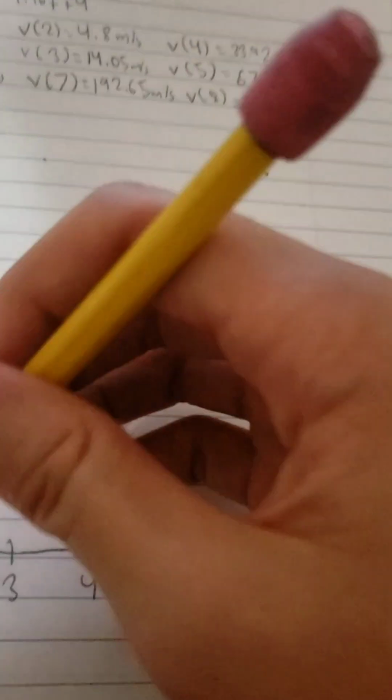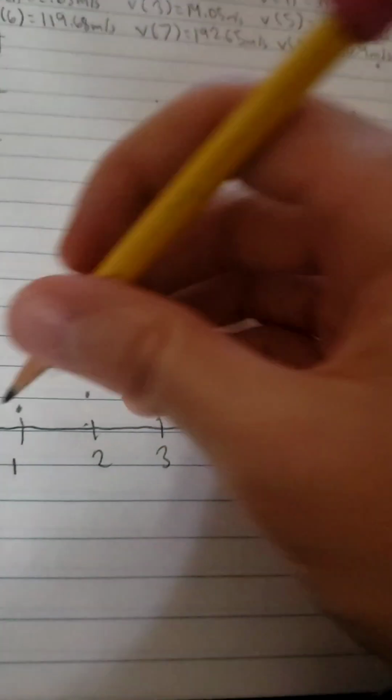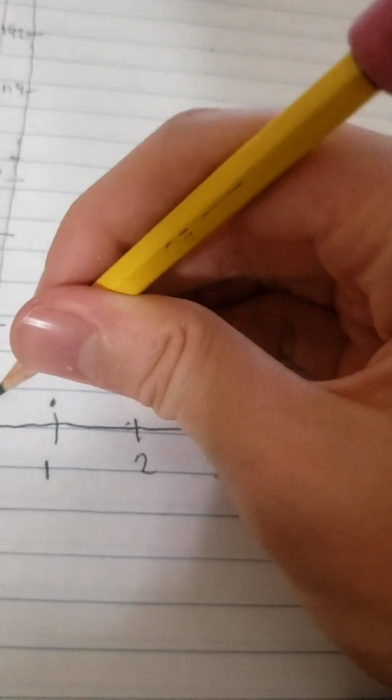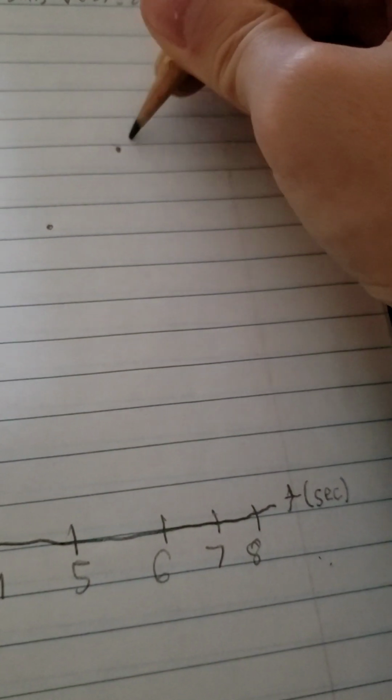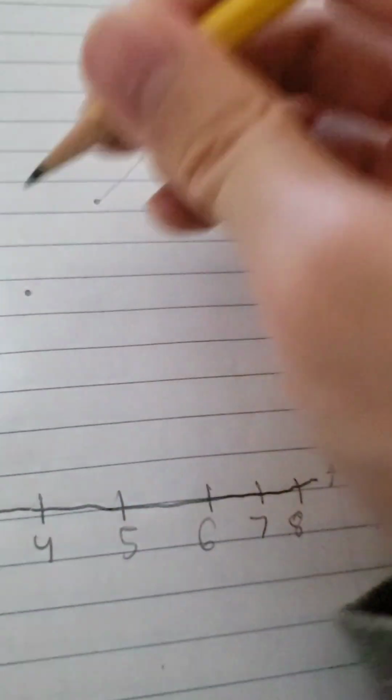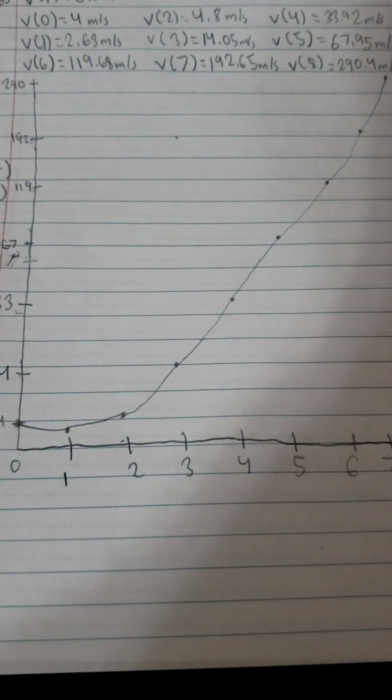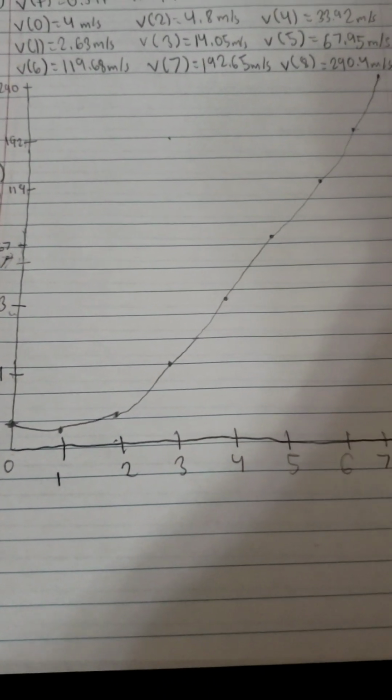It should look like an exponential growth. So just gotta connect this. So yeah, that is gonna be the velocity as a function of time.